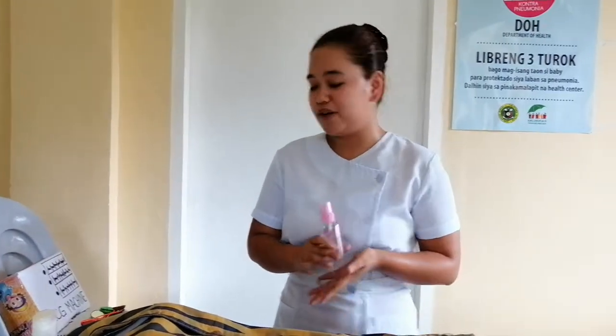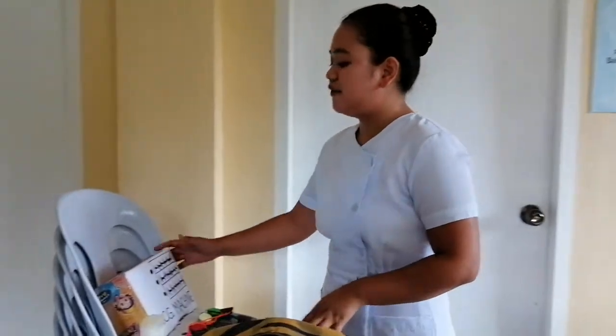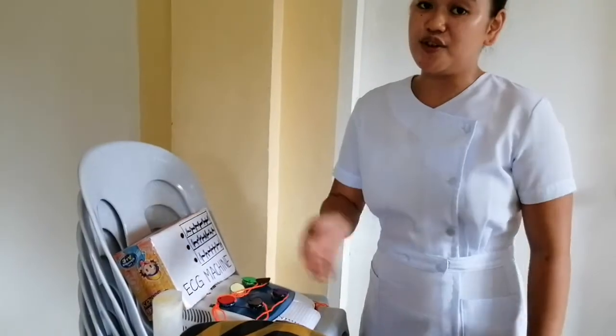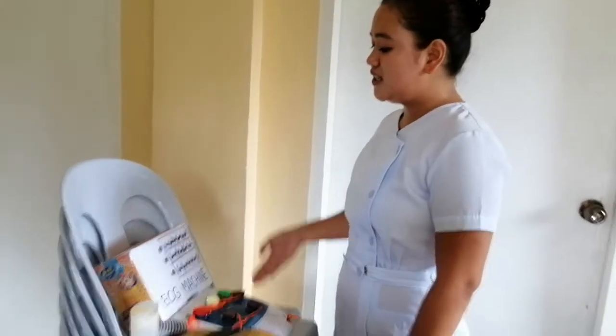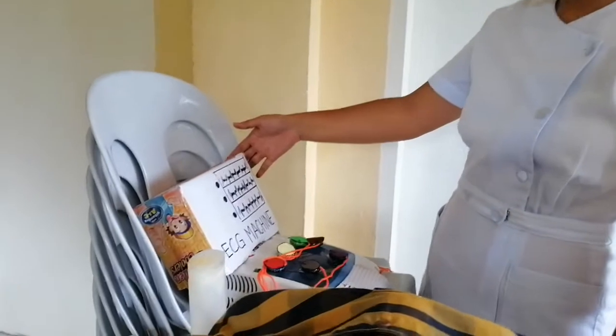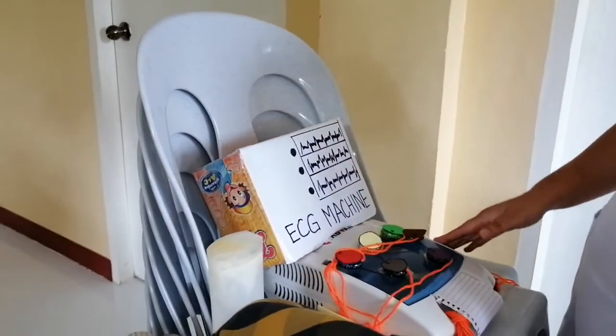I also have here alcohol to sanitize my hands to prevent the spread of microorganisms while performing the procedure. And I have an improvised ECG machine, since I don't have one. I have a box as the ECG machine and also a nebulizer as a substitute.